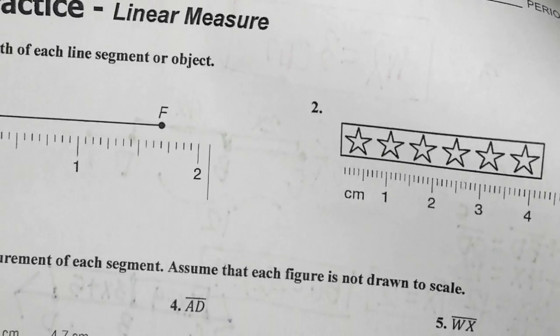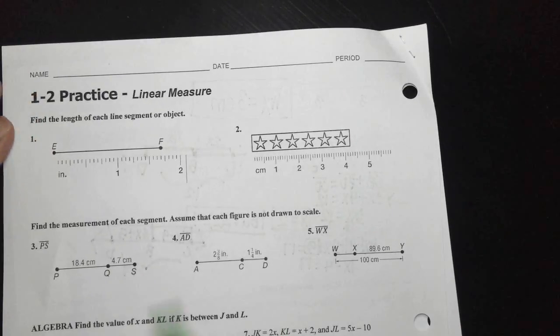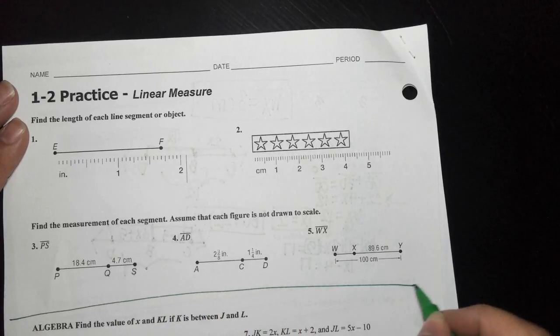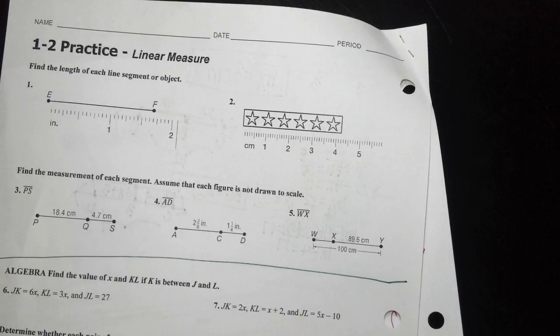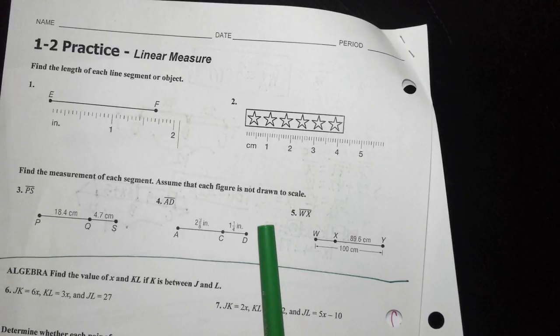You see this right here? You see it? Yes. 1 through 5. Come to 0 period if you need extra help. I can get you out of that meeting.